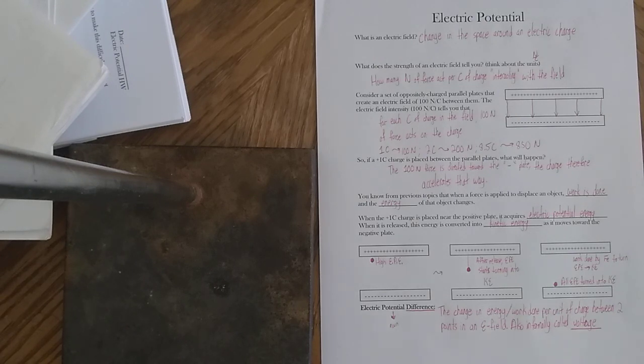The key is we are trying to find the difference in energy per unit of charge between two different points in an electric field. Because an electric field gets set up by other charges, between any 2 points in that electric field, what is the difference in energy per amount of charge between 2 points in an electric field?